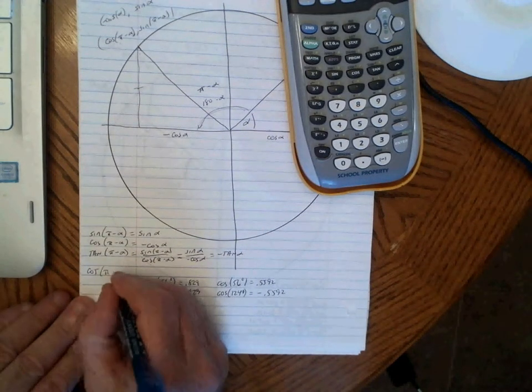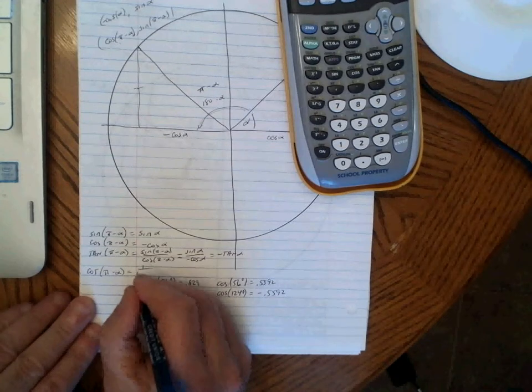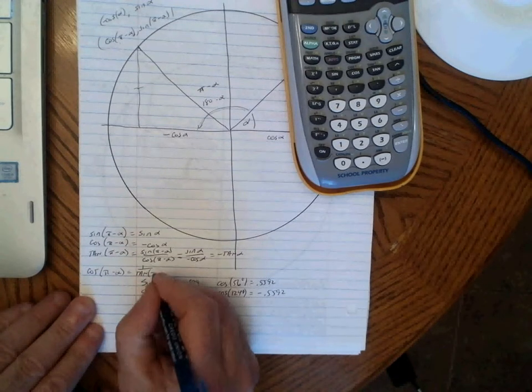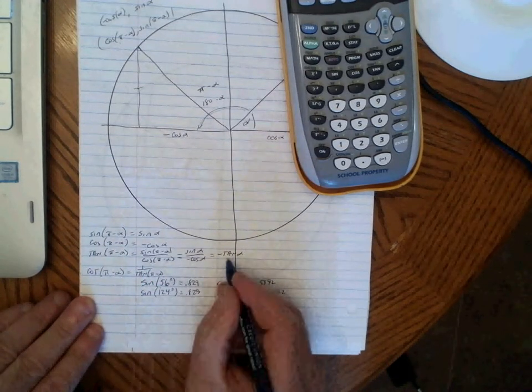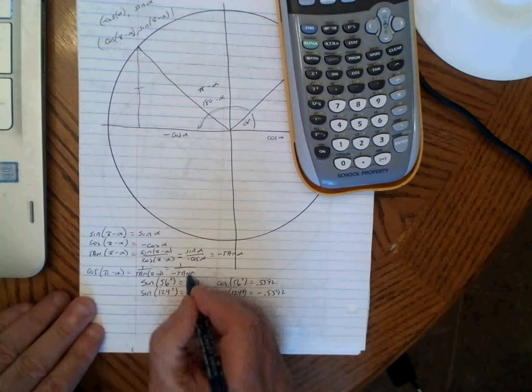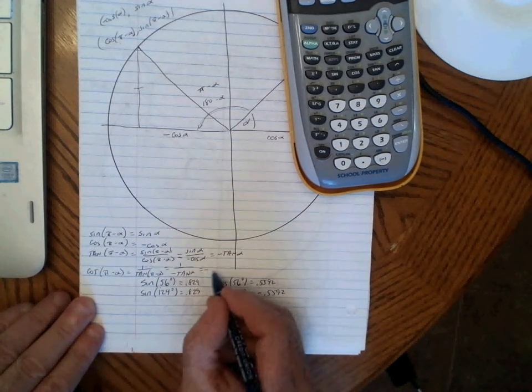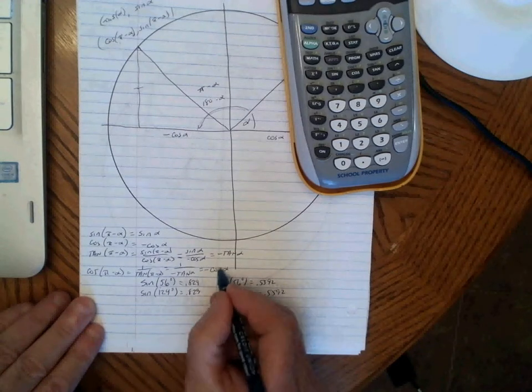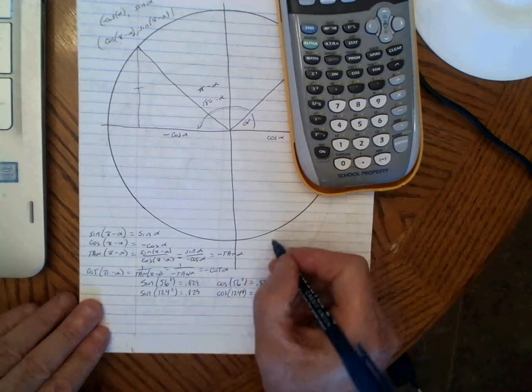Cotangent pi minus alpha is just 1 over tangent pi minus alpha. That's 1 over negative tangent alpha. 1 over tangent alpha is a reciprocal, so that's just negative cotangent alpha.